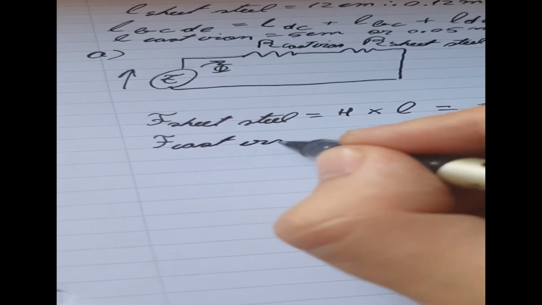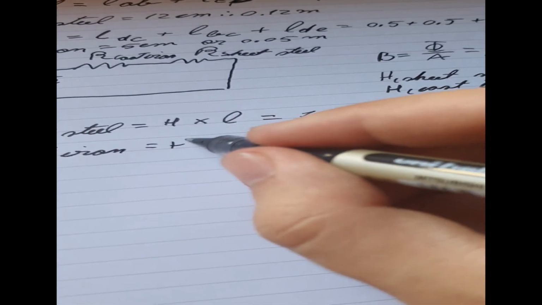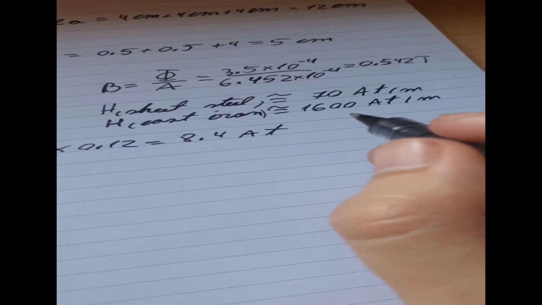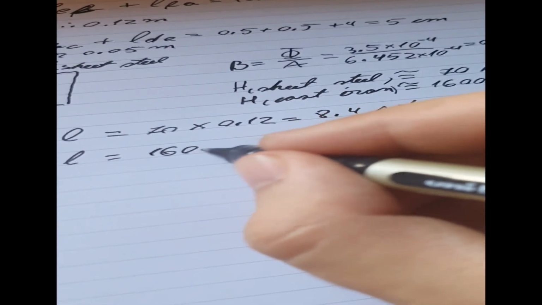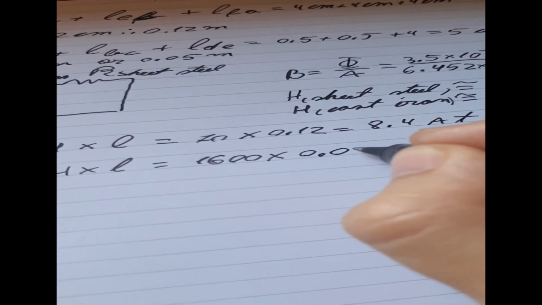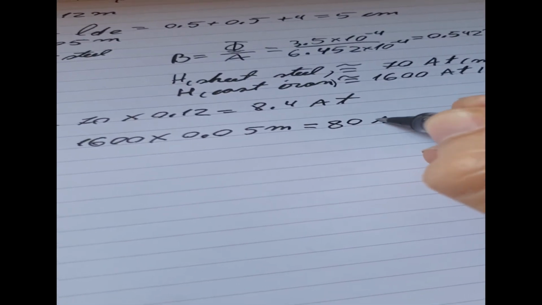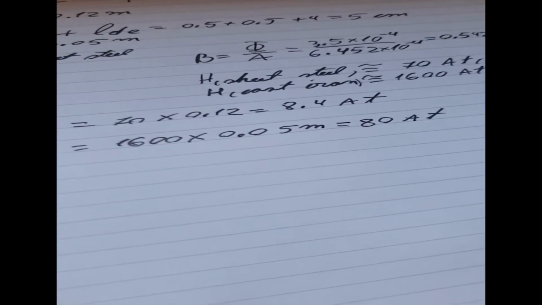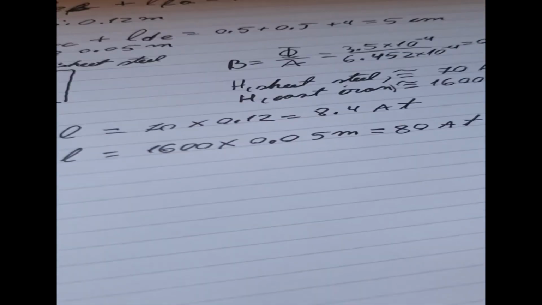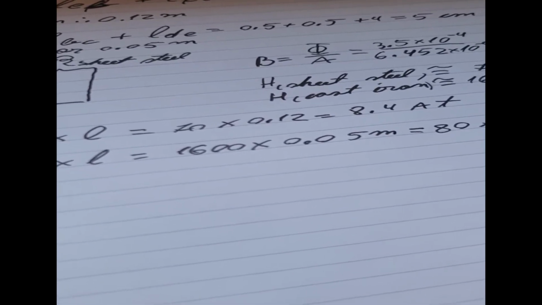Now let's find the second one for the cast iron. So MMF for cast iron, it's again the same formula. Basically it's H multiplied by L. That will be equal to 1600 magnetic force multiplied by 0.05 meters, which is basically the length of it. And that will give us 80. It didn't make a big difference, but even the length makes quite a big difference as well. The smaller the length, the less MMF it gets inside.